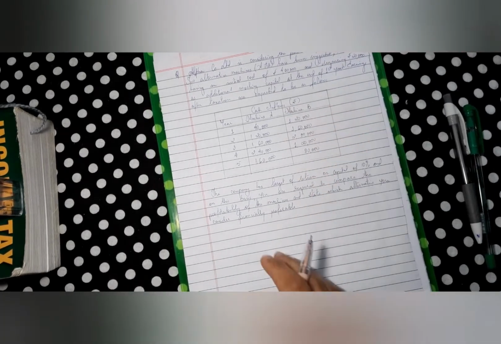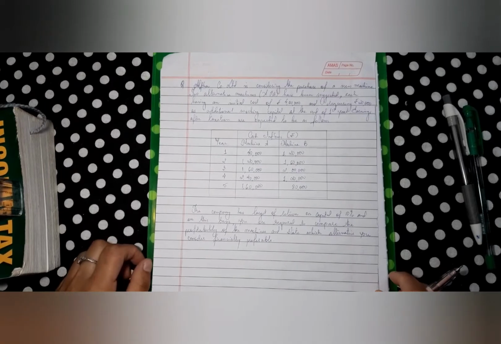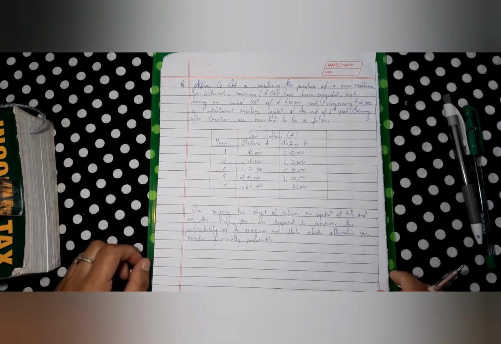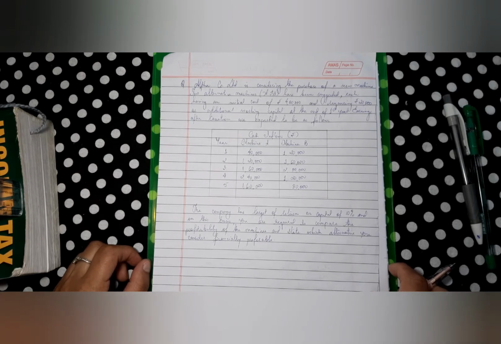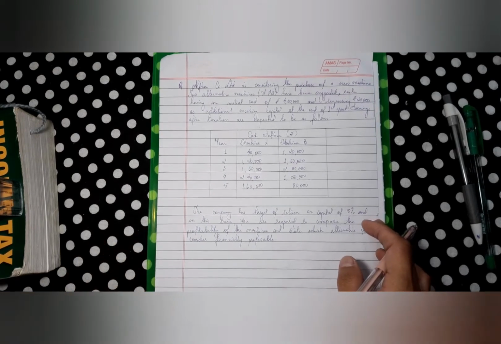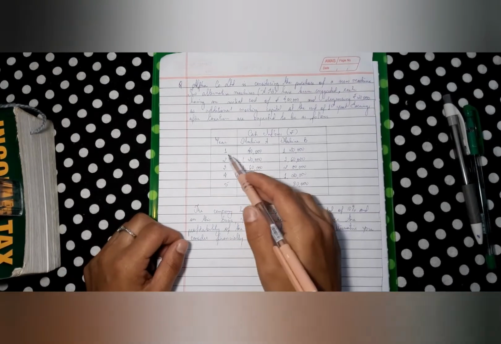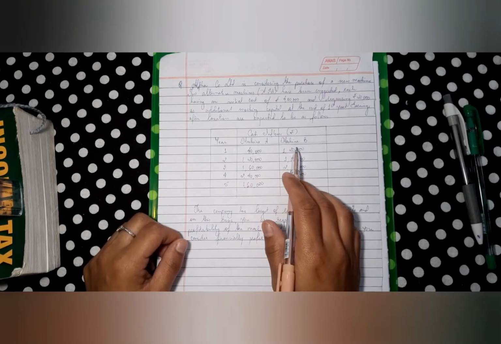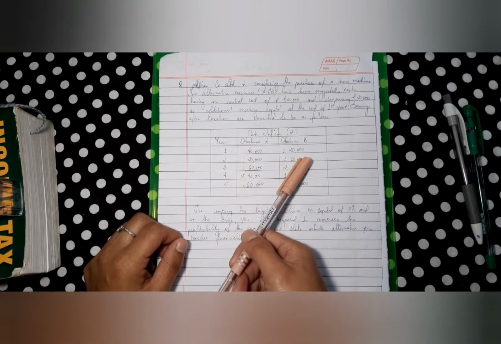Alpha Company Limited is considering the purchase of a new machine. Two alternative machines, A and B, have been suggested, each having an initial cost of rupees 4 lakhs and requiring rupees 20,000 as additional working capital at the end of the first year. Earnings after taxation are expected to be as follows. We have cash inflows. We have 5 years given, and for each of these 5 years we have machine A and machine B. Okay, inflows against machine A and machine B.